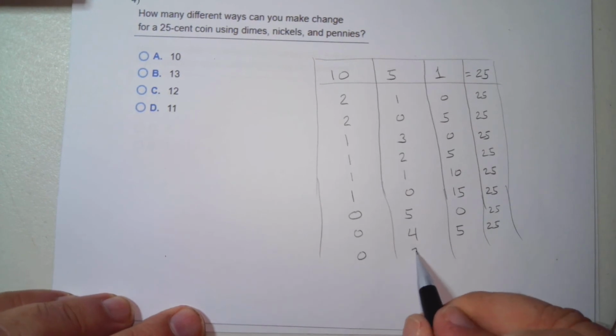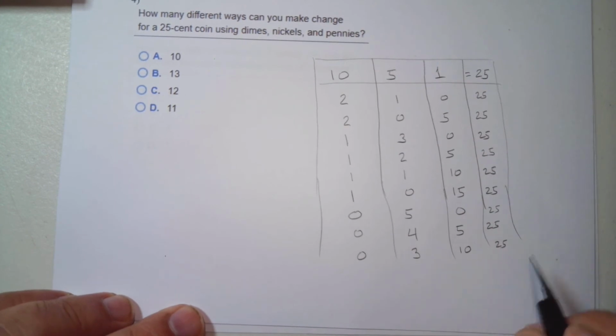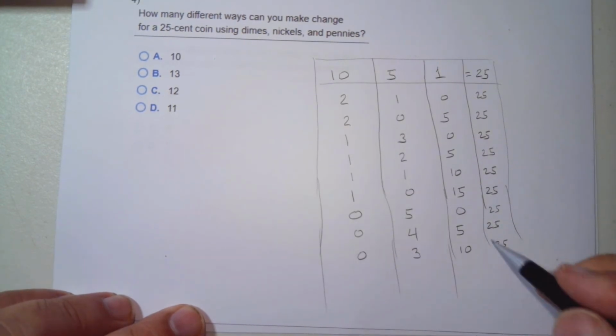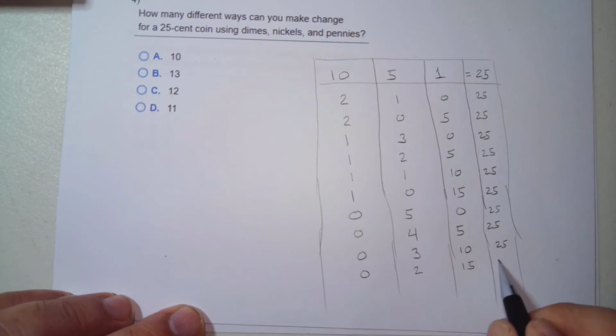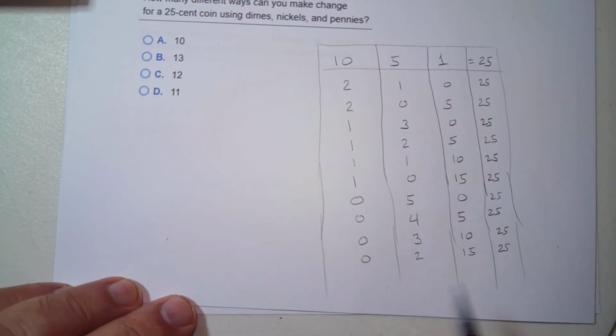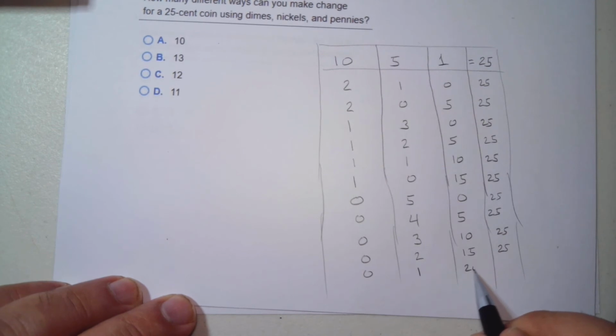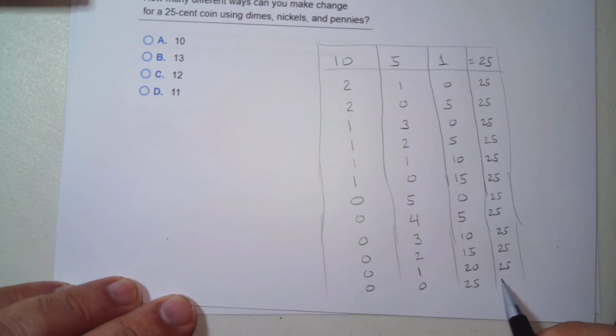0 dimes, 3 nickels, which is 15, and 10 pennies. 0 dimes, 2 nickels, and 15 pennies. 0 dimes, 1 nickel, and 20 pennies. 0 dimes, 0 nickels, and 25 pennies.